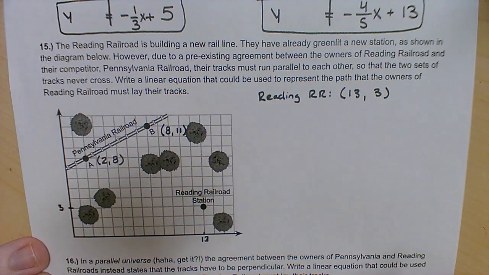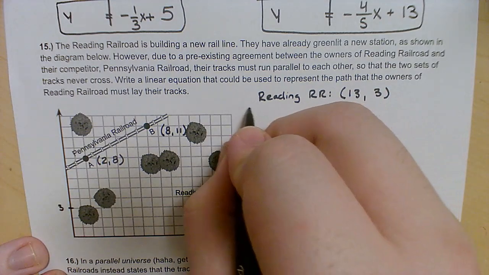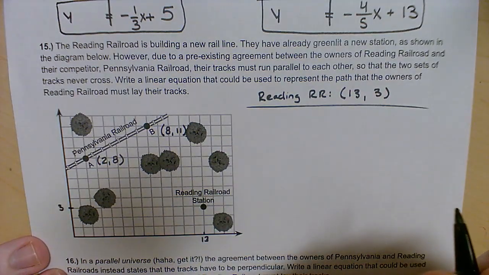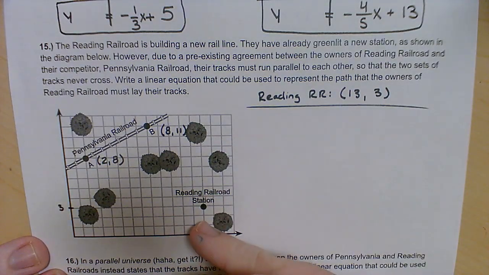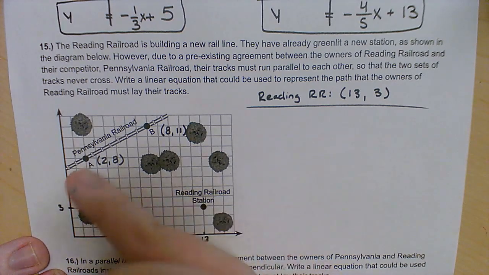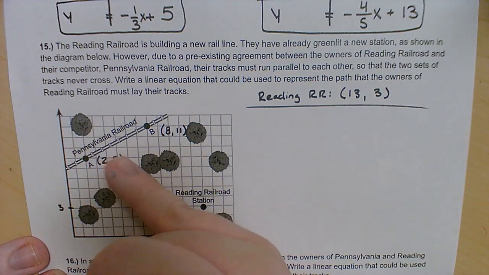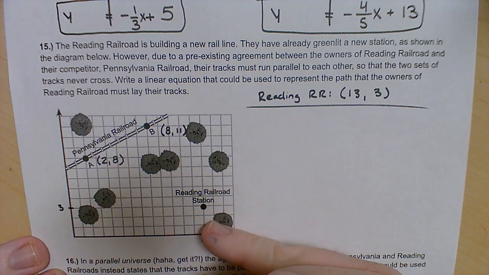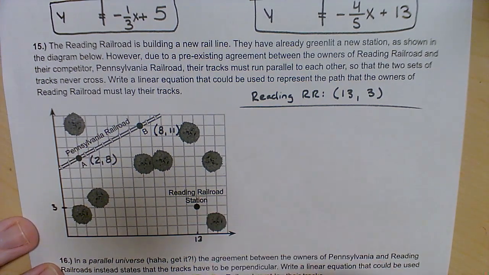Okay, so we need to first find the slope, because if we want Reading Railroad to be parallel to Pennsylvania Railroad, we need the slope of Pennsylvania Railroad, because it's going to be the same slope as for Reading Railroad.